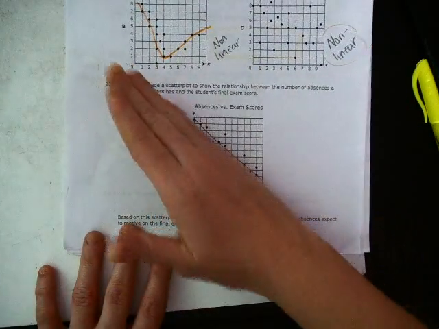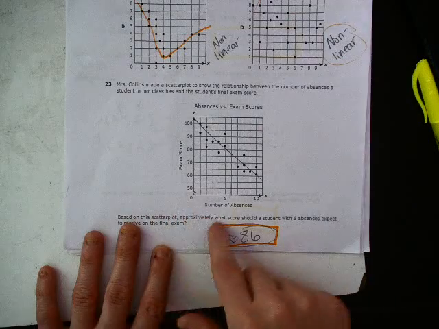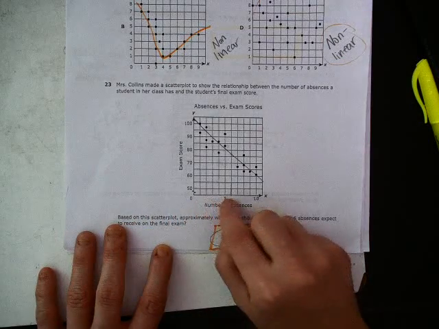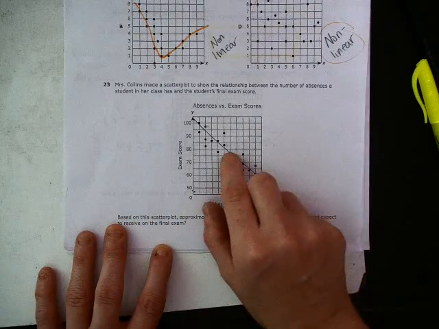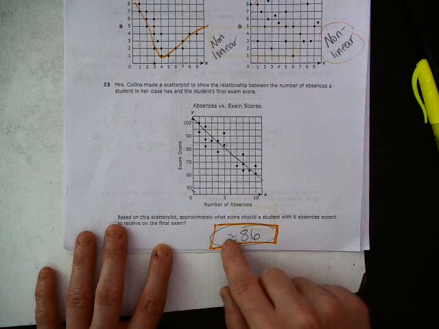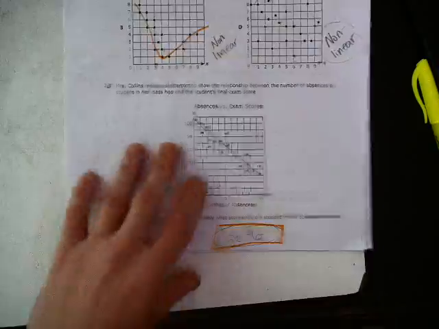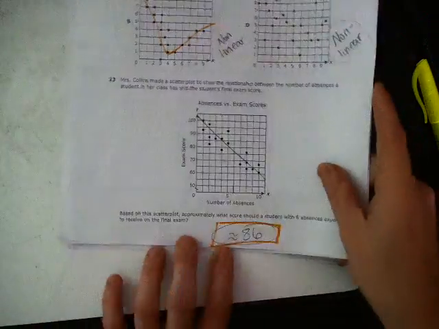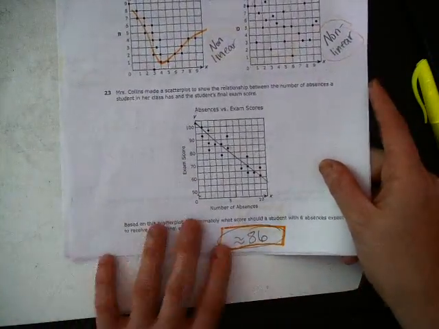This one I made the line, and then I guesstimated 6 absences, so I followed up here to about 86. So this is an about, that's what that means. It's approximately or about 86. If you said 87, if you said 85, I would be good with all of them.